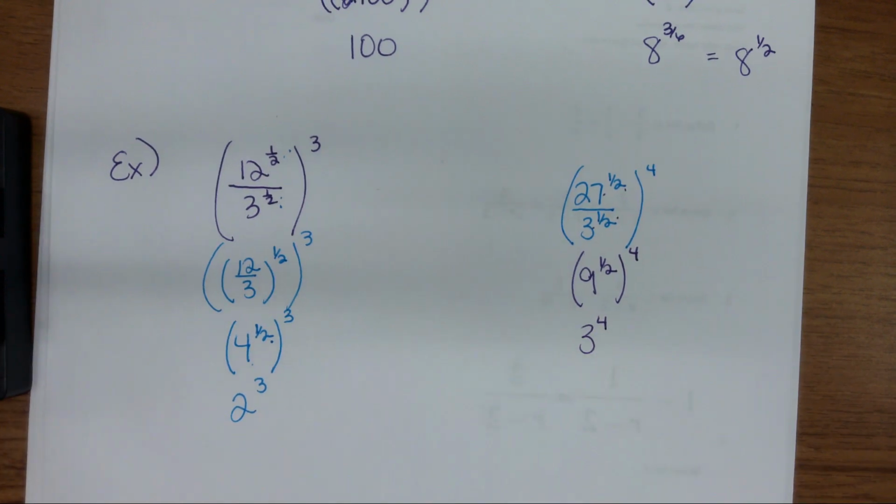Okay, so I hope that kind of zeroes in a little bit and clears up those two exponent rules. I do have some extra practice that you are to work on for your assignment.